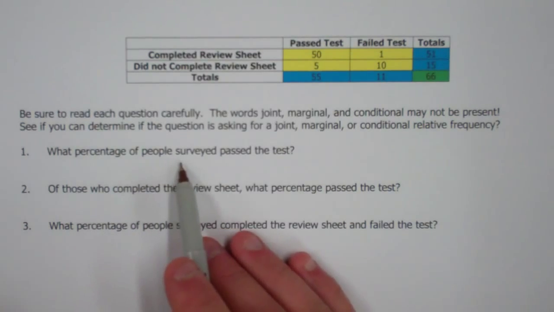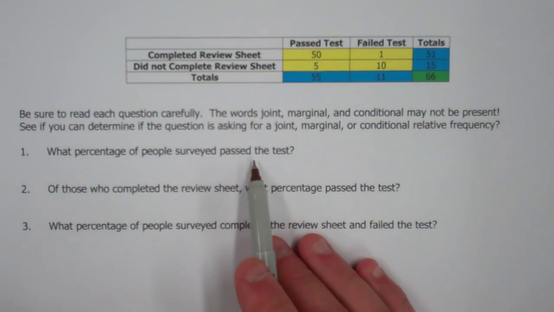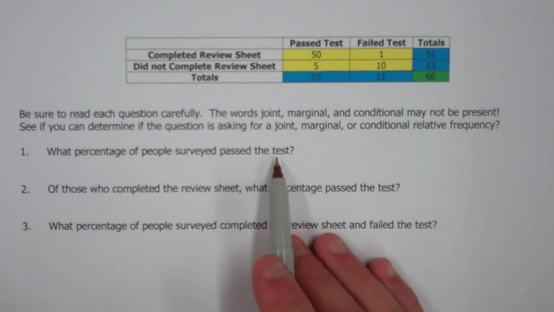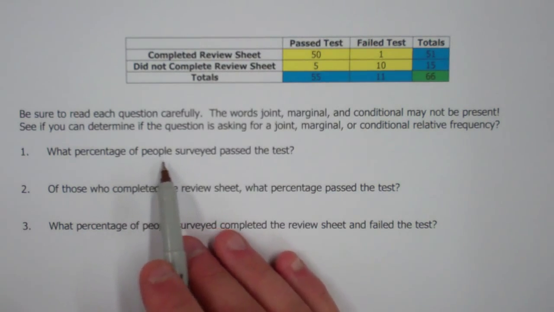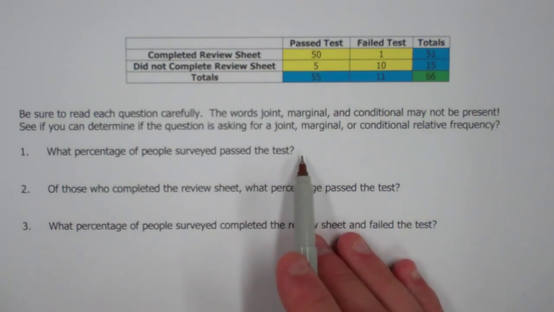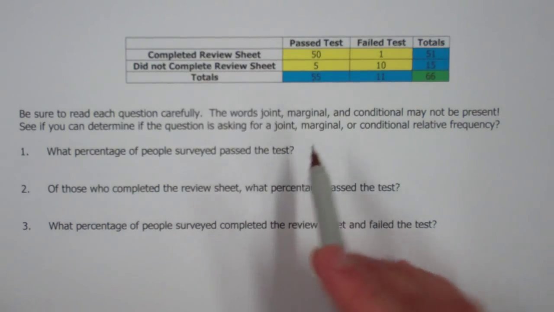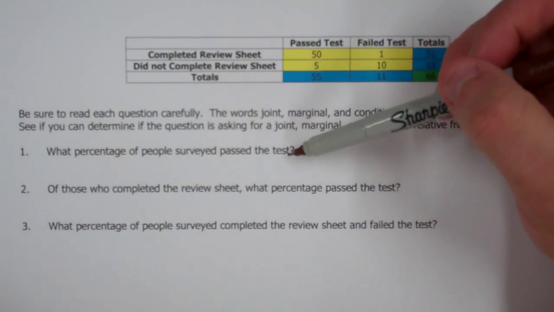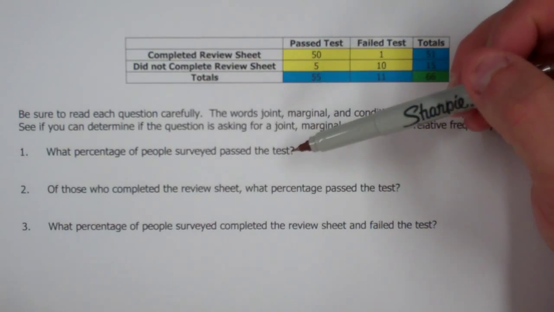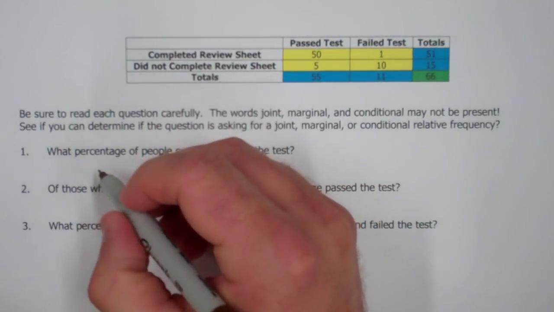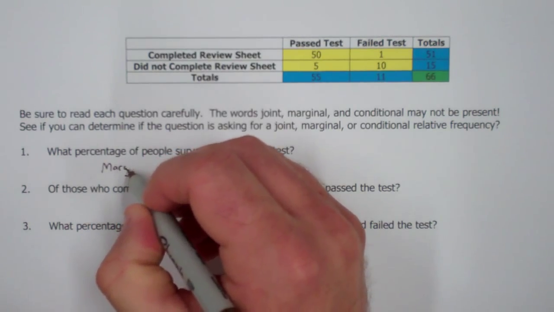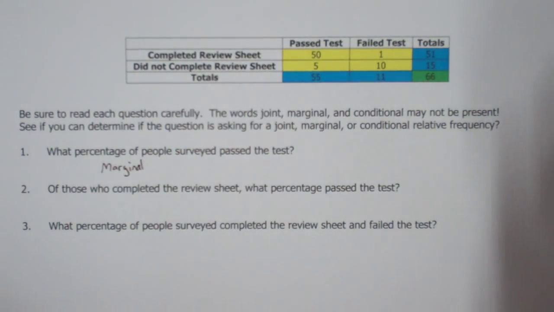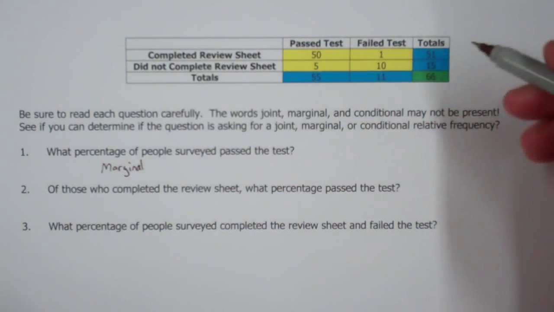What percentage of people surveyed passed the test? Well, let's take a look. The percentage of people surveyed who passed the test. Well, do we know anything about if they completed the review sheet or not? No, we don't. So this one, we're going to be looking at the margins of the table. This one's going to be a marginal relative frequency.